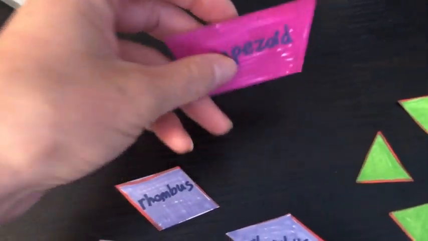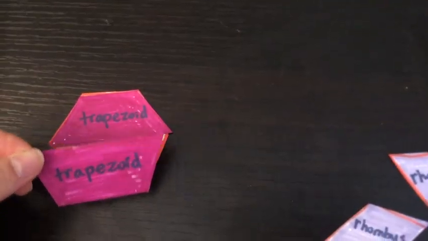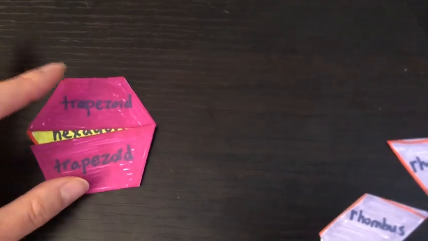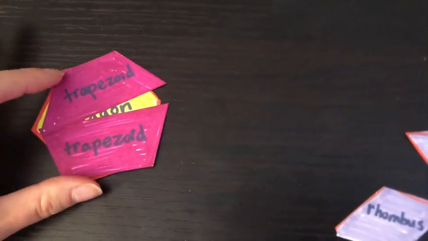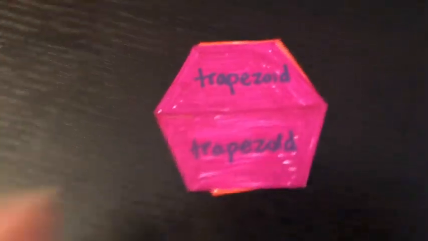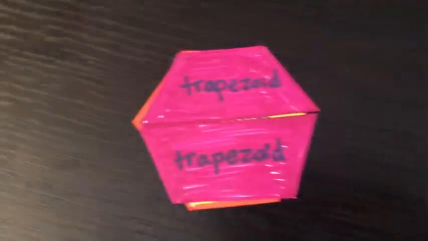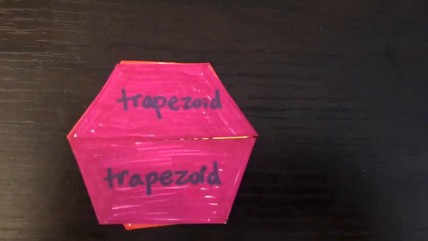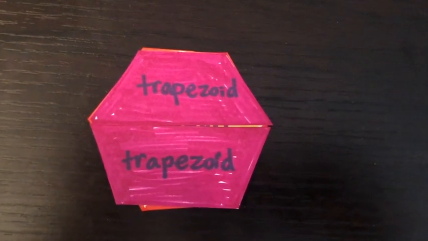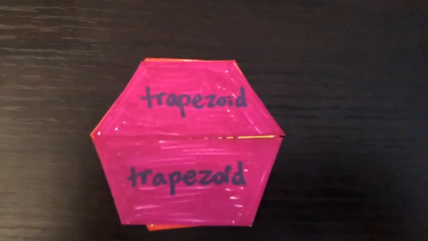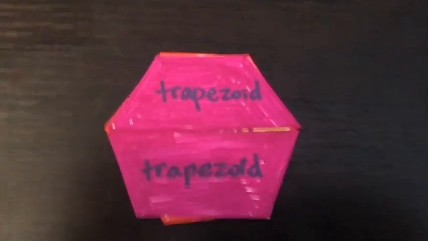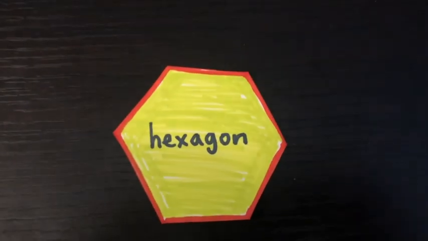So let's see, I'm gonna take my trapezoid and fit it in there. Perfect! 2 trapezoids make a hexagon! So as you can see, we can create a shape by putting other shapes together. Pretty cool. Now let's see how many triangles can fit inside a hexagon. Let's go find our triangles.